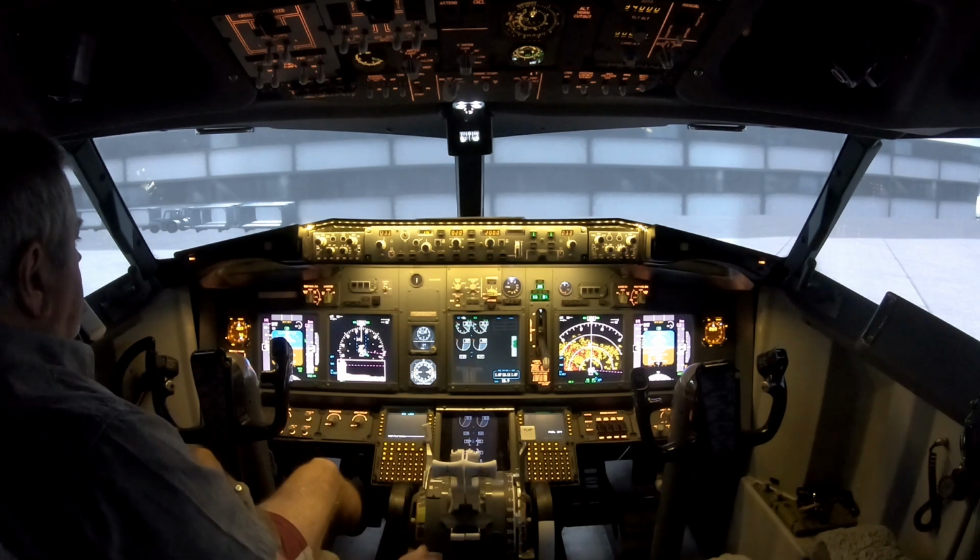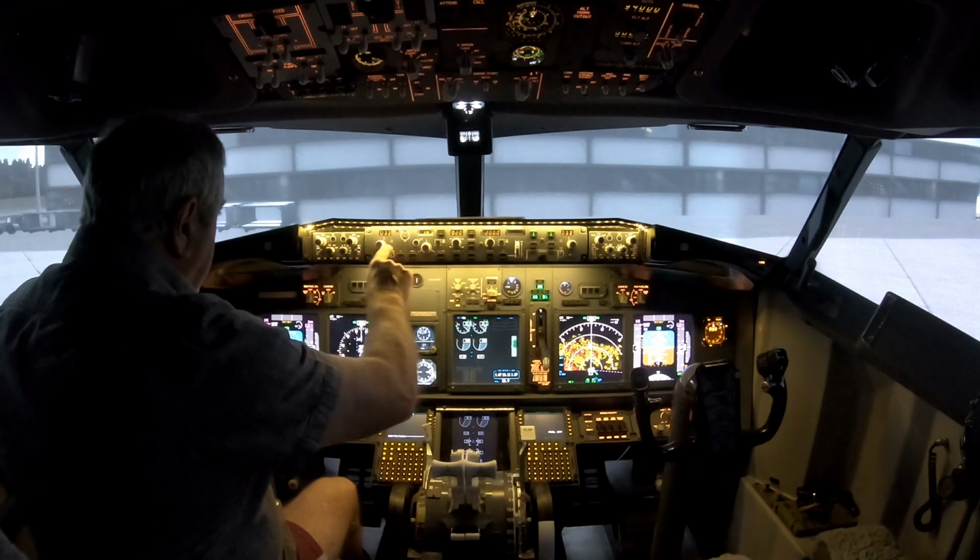Because I don't have a right brake, I can't select the speed park brake here.